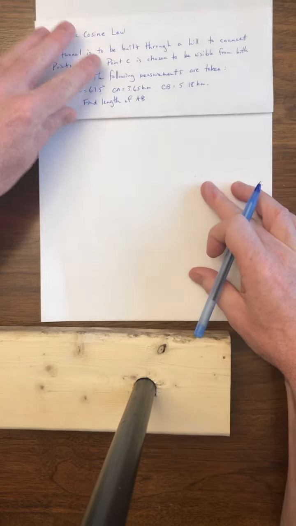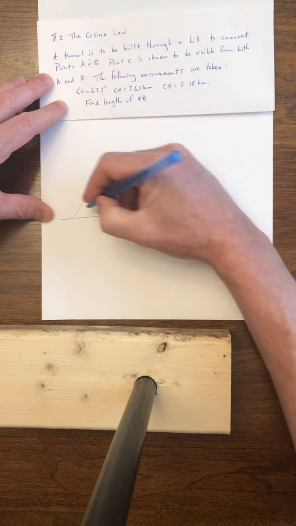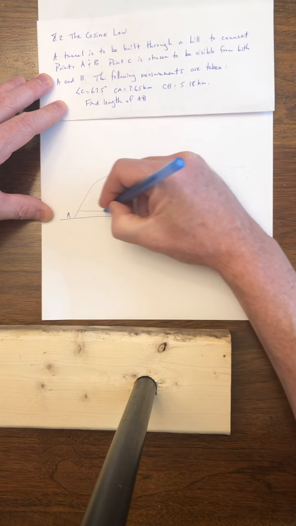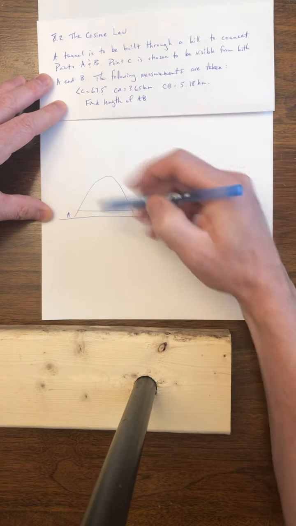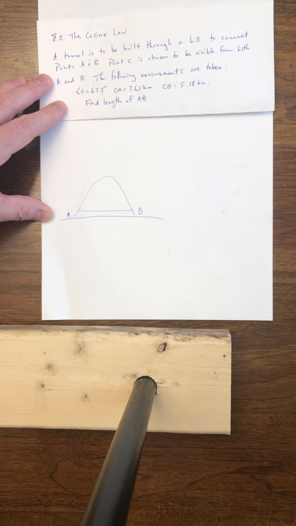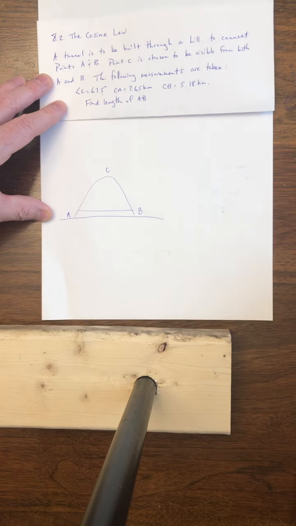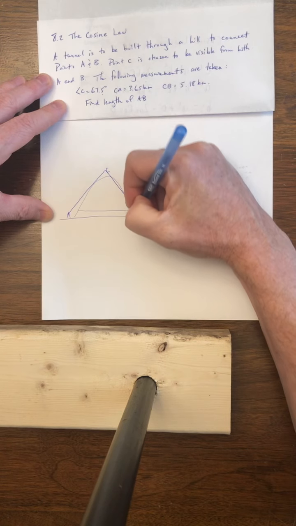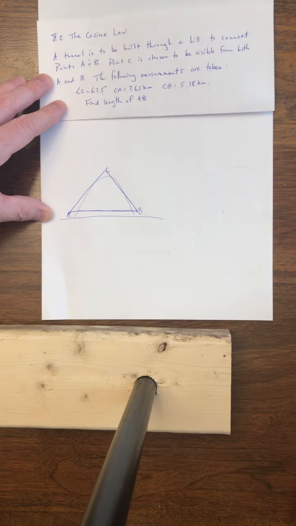let me redo that. So we have a hill, and we want to build from point A here to point B. We want to build a tunnel through. Now we can't see from A to B. We can't take a measurement over top of the hill. Obviously, that's a longer distance than from A to B. So how do we do this? So point C up here is chosen, and point C is chosen because it has a great view of A, and it has a great view of B, and this is the distance that we want to find.